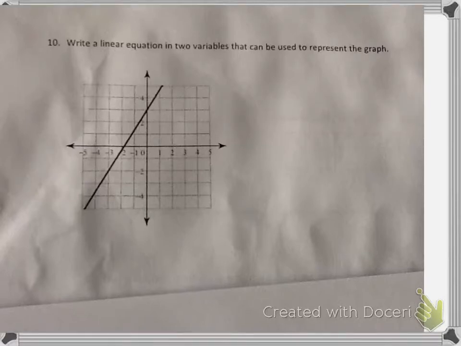Alright, on this question we're going to write a linear equation in two variables that can be used to represent the graph. The first thing I want to do is to get it in two variable form. Two variable form is y equals mx. We can do it in standard form, or we can do it in slope-intercept form. Both of these are considered to be two variables.